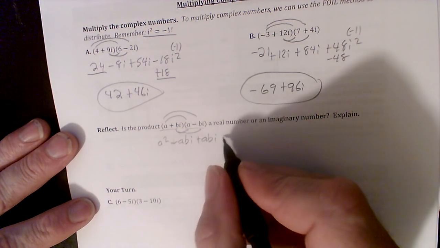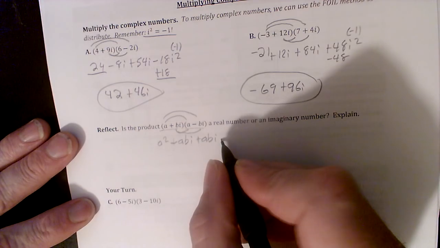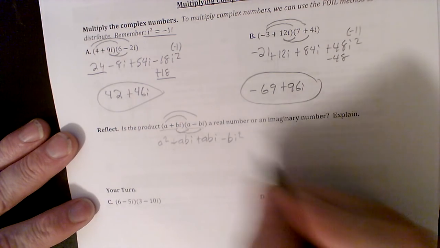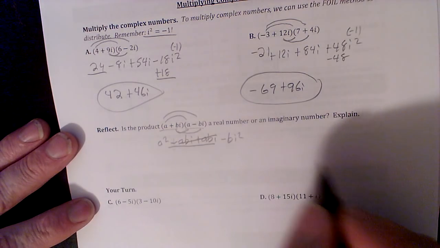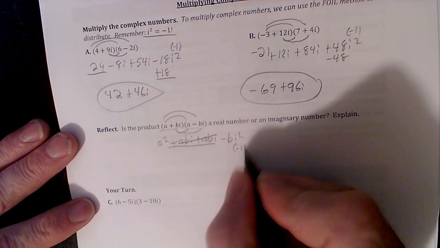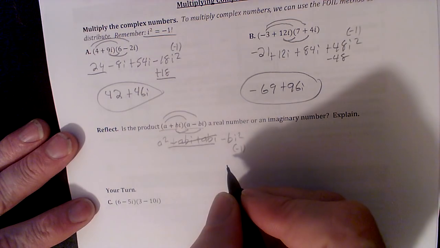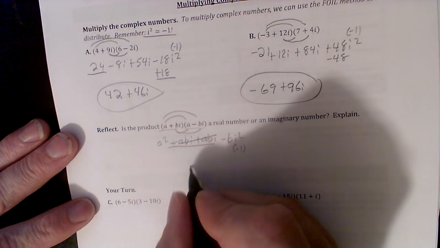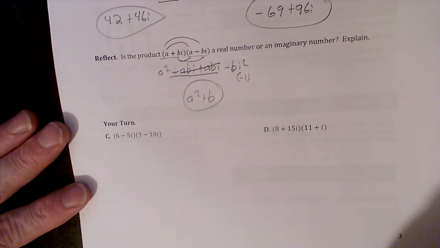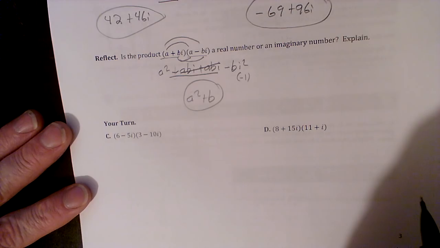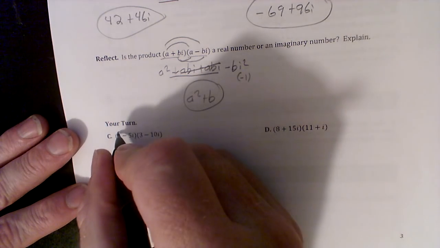And this last one is, well, we've got negative bi squared. Well, the middle terms have opposite signs, so they cross off. Remember, i squared is -1, so that's going to turn that into a positive b squared, and we get a squared plus b squared. So I'm going to do these. You do your turn. We're going to pause after this, and just check your answers. If you want to pause, I'm going to go pretty quick.